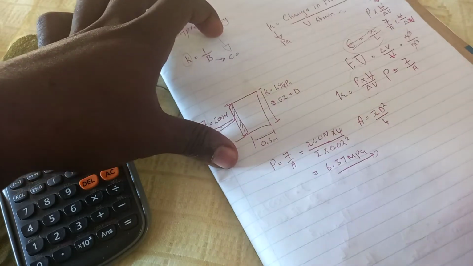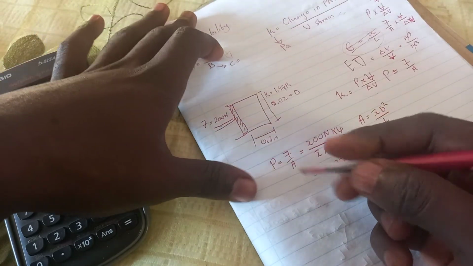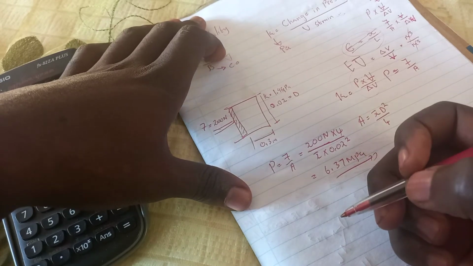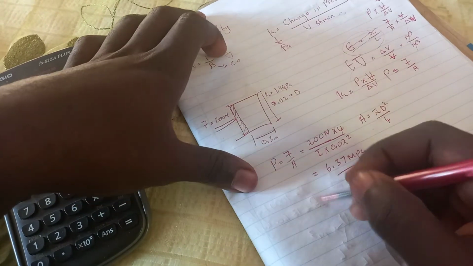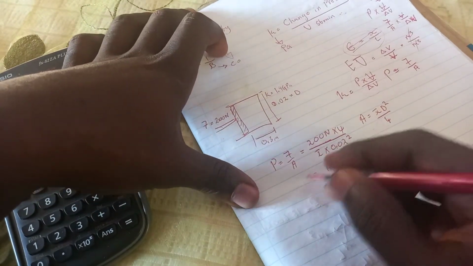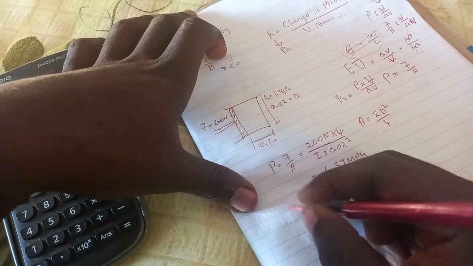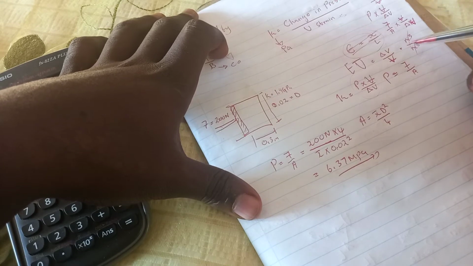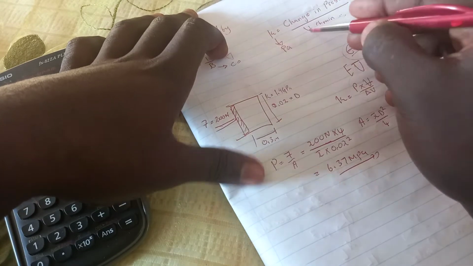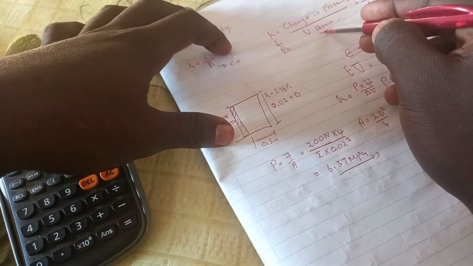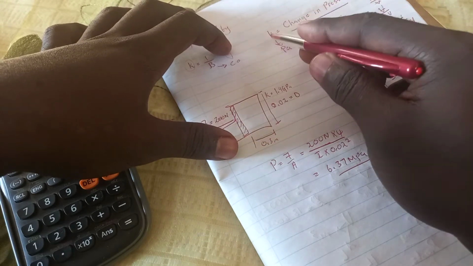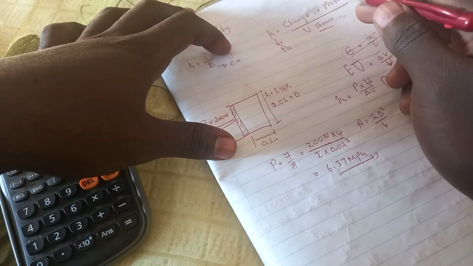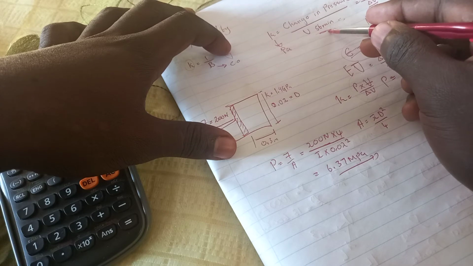And then number 2, if they say calculate the volumetric strain. The bulk modulus is equal to the pressure over the strain.